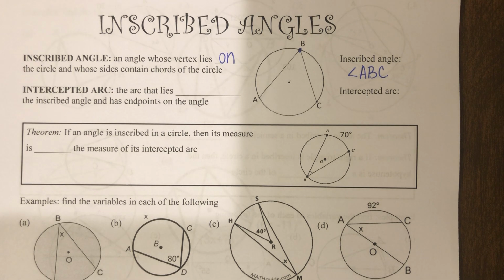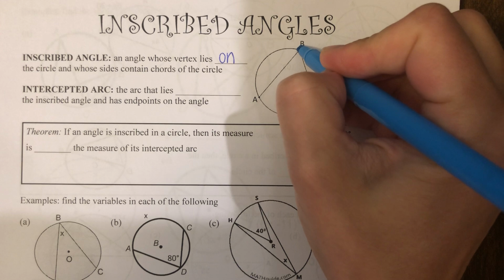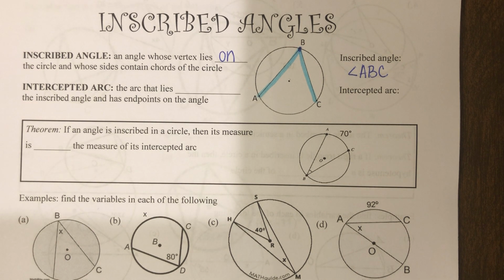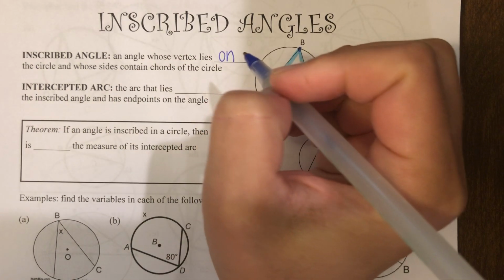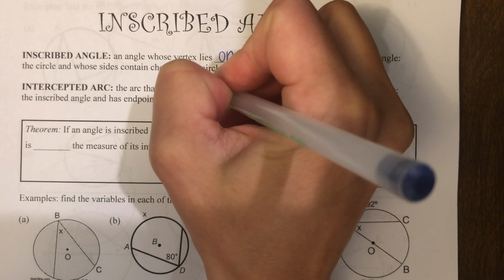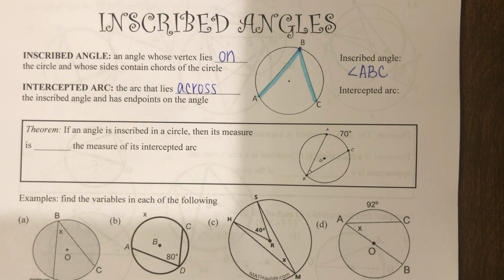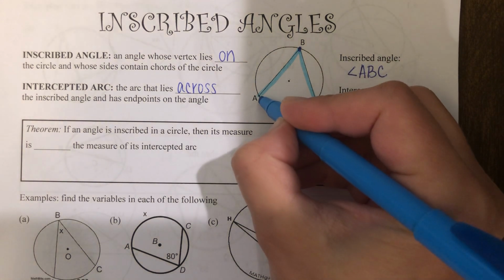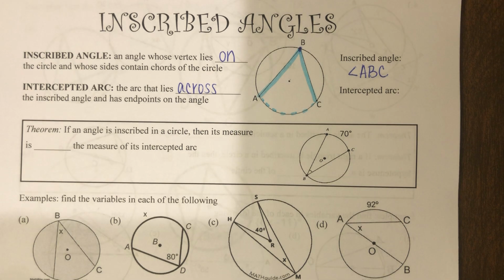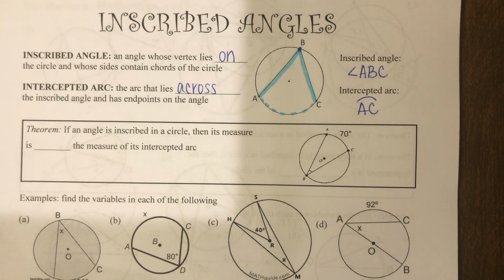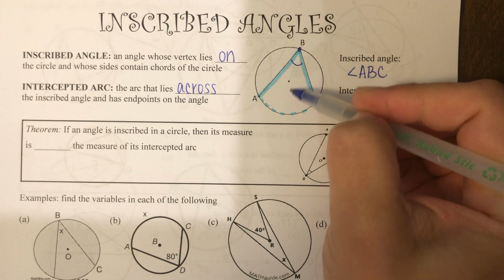Now I'm going to highlight that angle, because that's going to help me locate what's called the intercepted arc. So the intercepted arc is the arc that lies across the inscribed angle and has endpoints on the angle. So if you follow the angle out to the edges of its chords, this right here is its intercepted arc, okay? And that goes from A to C with the arc symbol on it. So inscribed angle is right here. Its corresponding intercepted arc is out here.